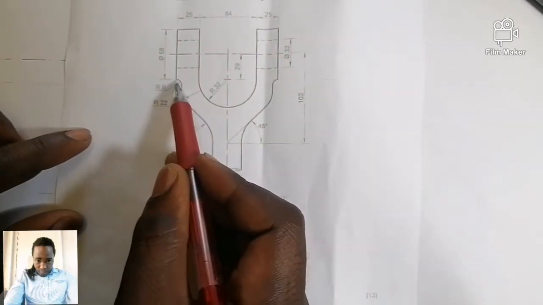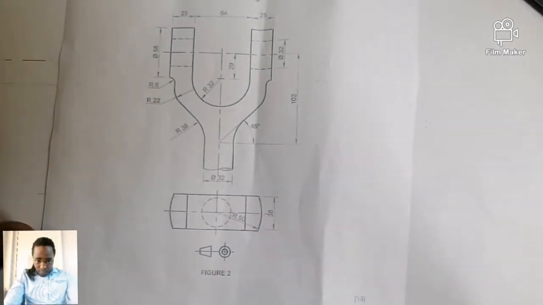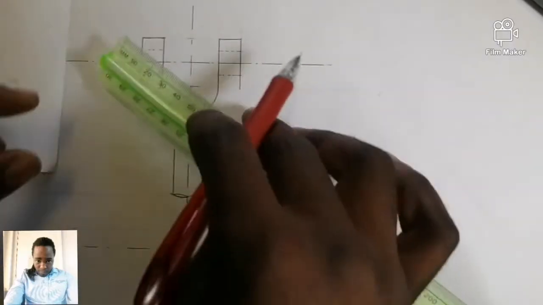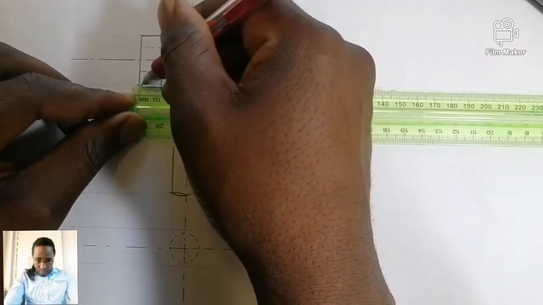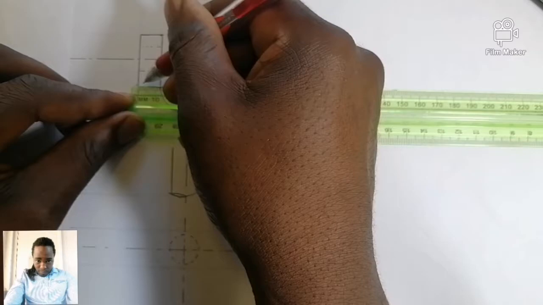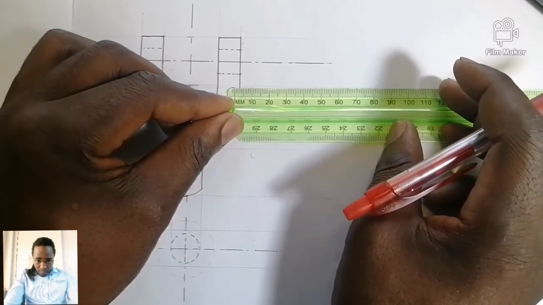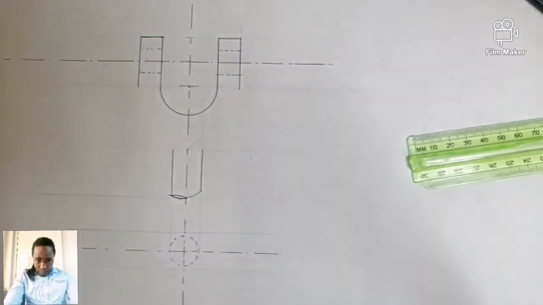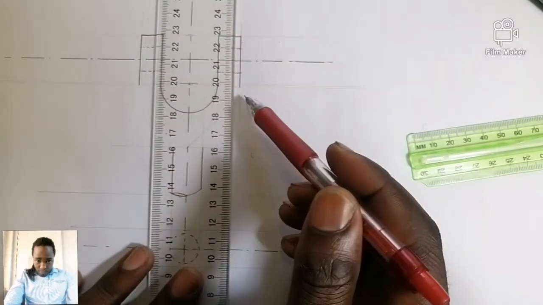Let us go this to radius 6 millimeter. Radius 6 millimeter. So which means it's going to be radius 3 millimeter. One, two, three. Why? Because 3 is the half of 6, isn't it? Like that. Get it faint.